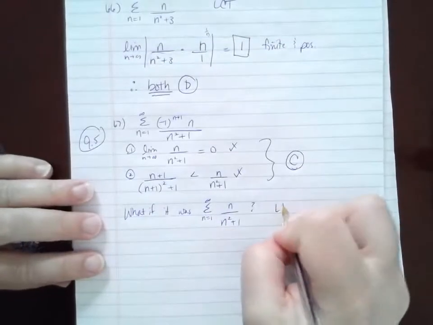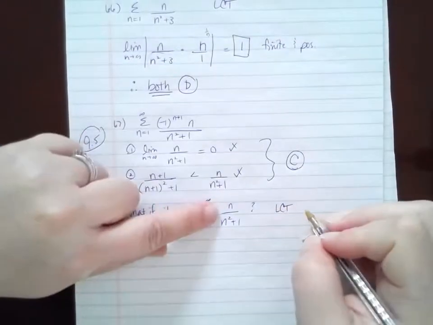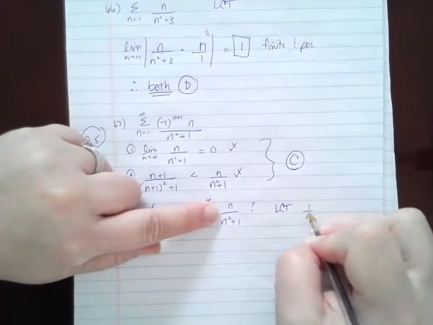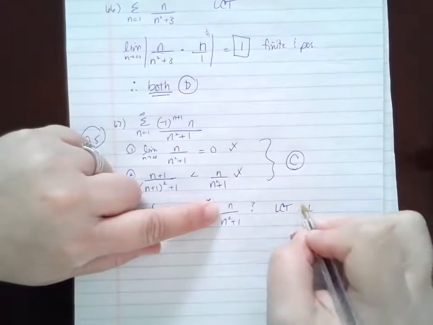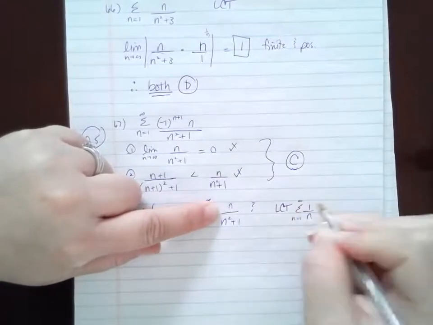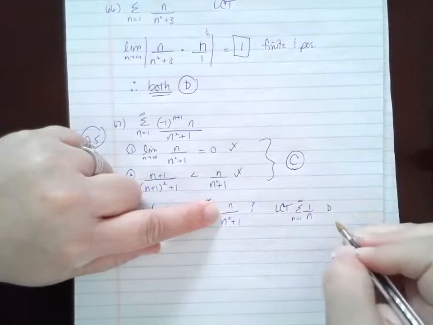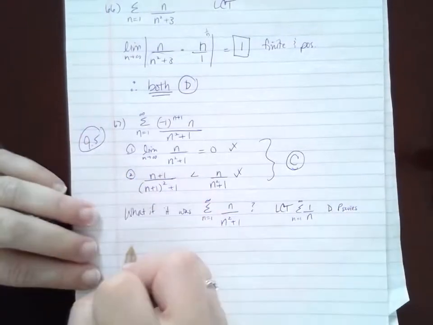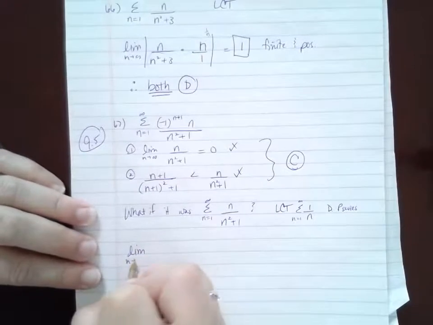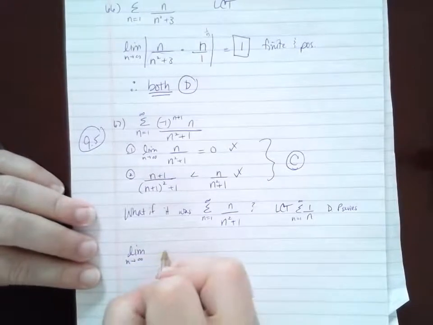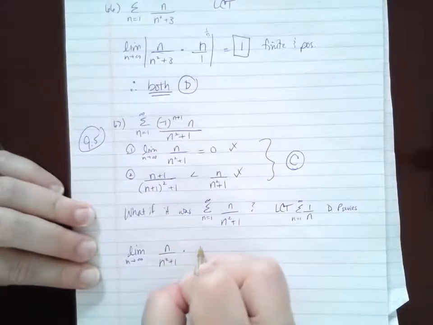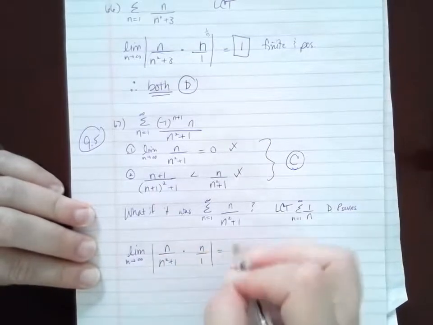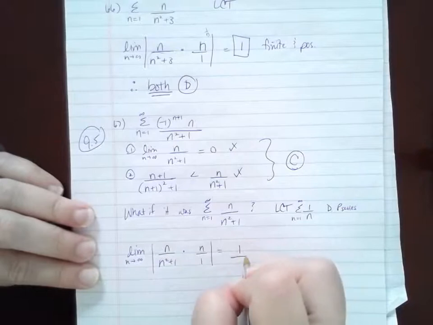I'm going to use a limit comparison test with the stripped down parent function 1 over n. I already know that 1 over n is a divergent p-series. If I take the limit, and I do need to show my work, of n over n squared plus 1 times n over 1, I am going to get 1.